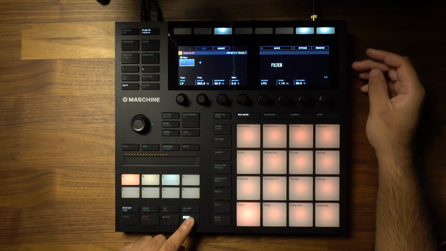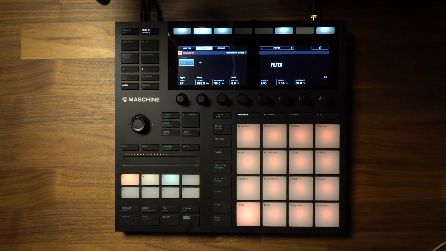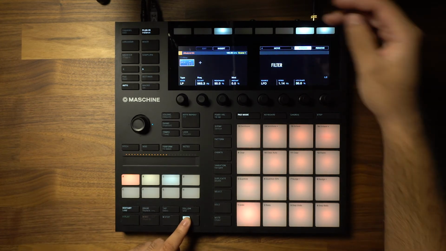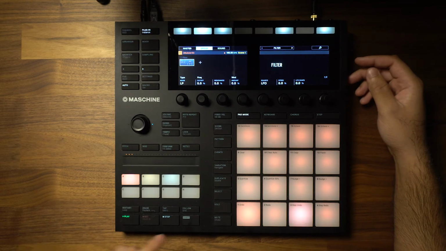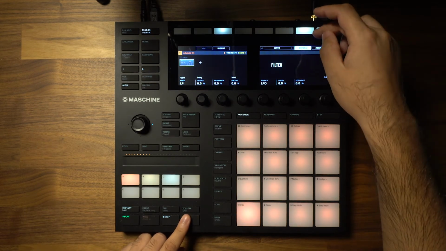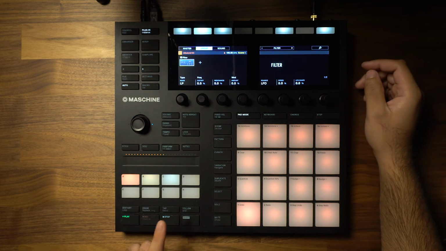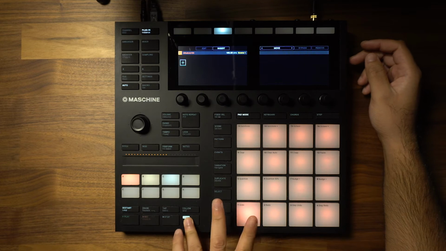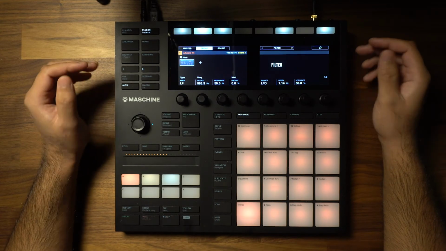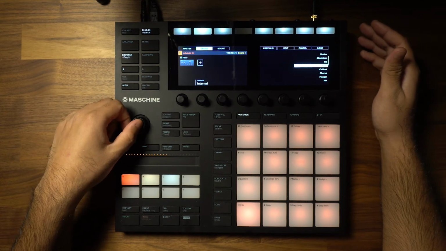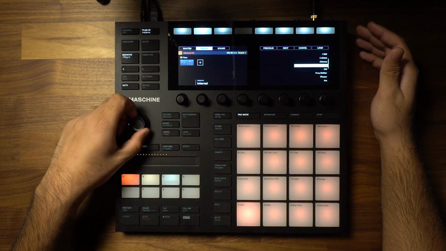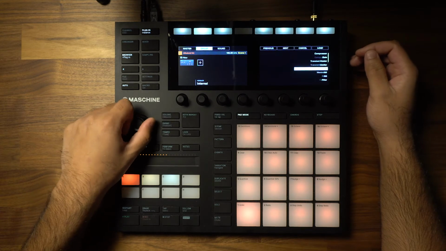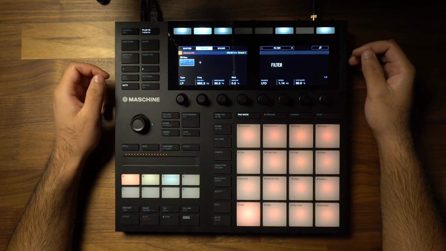If we want to bypass it, we don't want to remove it, but we also don't want it in effect either. Just hit Shift, button number 7 to bypass it, and it gets rid of it without deleting it. And if you just want to remove it, hit Shift, Remove, and it gets rid of the filter. Now you can also chain filters, so if you wanted to add more than a filter, you totally could. Just move your 4D encoder over to the right and select another one. But I'm just going to leave the filter on for right now.